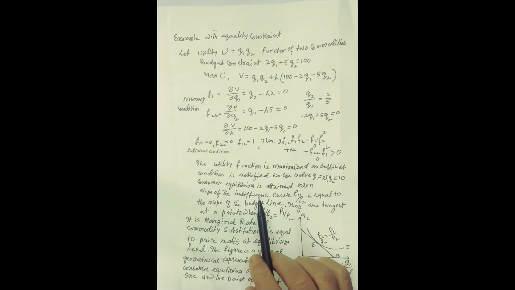Putting these values of x1 and x2 in the production function, we can find out the optimum level of output. Let us give one example of a utility function having the equality constraint.